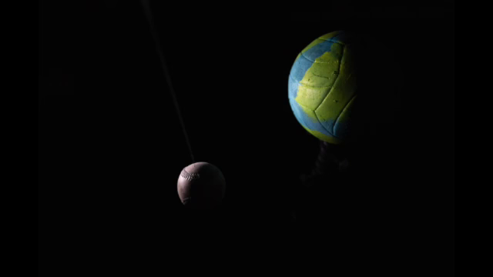The second phase of the lunar cycle is the waxing crescent. This occurs when a small portion of the moon is visible from Earth, and the crescent gradually gets bigger until the first quarter.